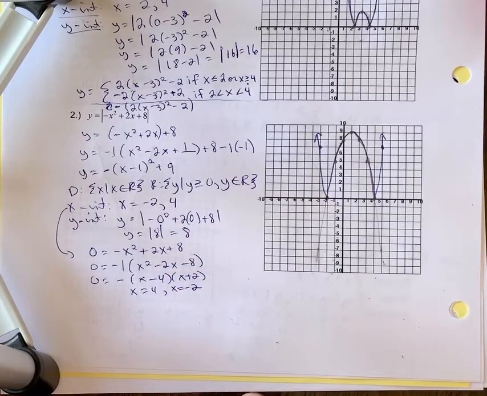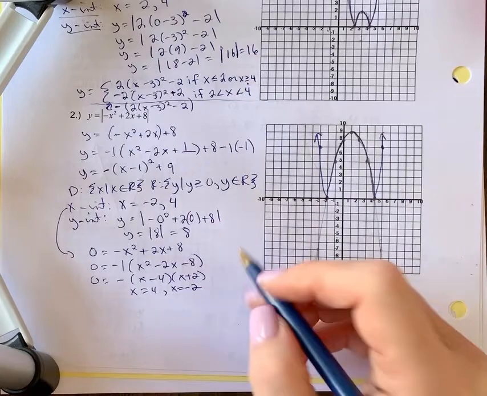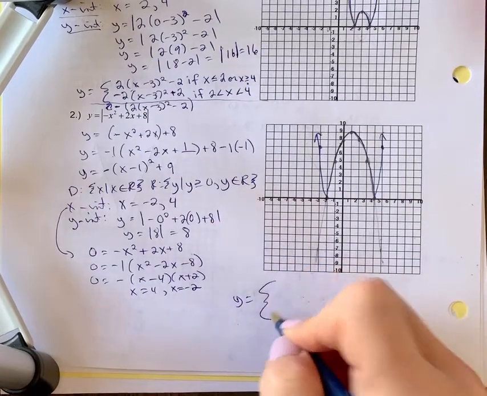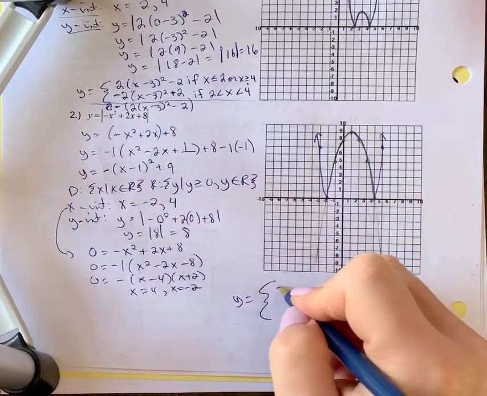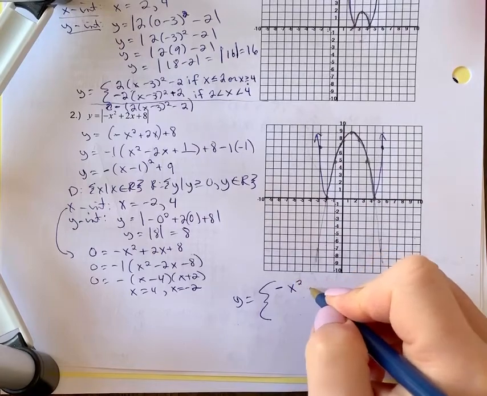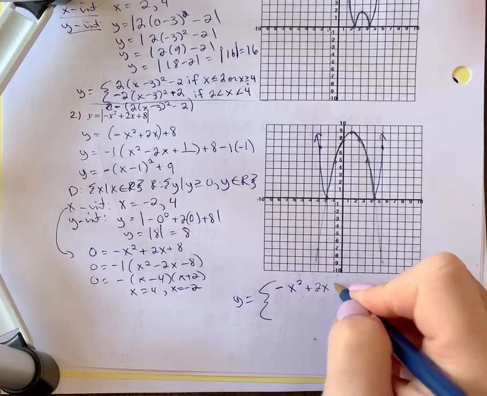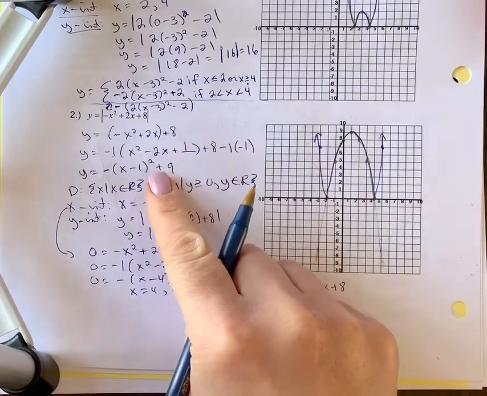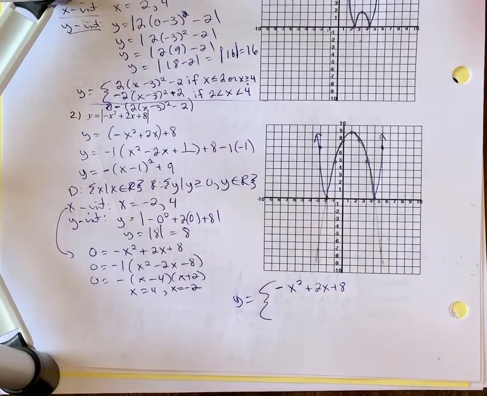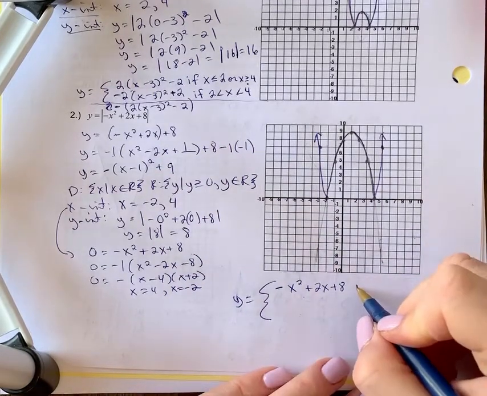All right, let's look at the piecewise function. So y equals, you open up your brackets. You start with your original equation. y equals -x squared plus 2x plus 8. I use what's in the question. I don't need to use this one, though it's still fine if you did. Okay, when does that occur?